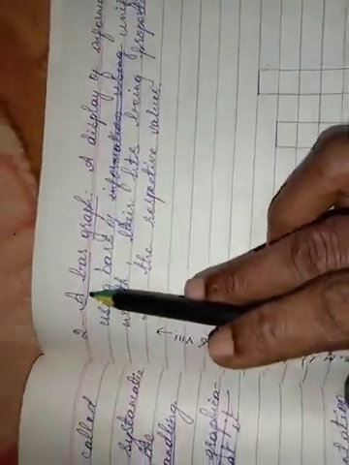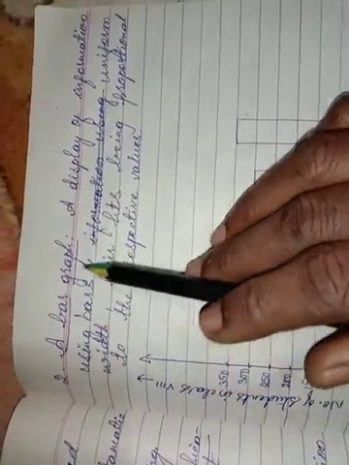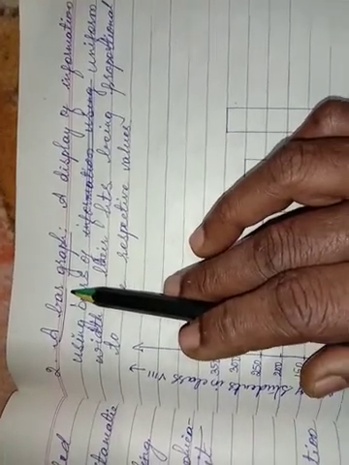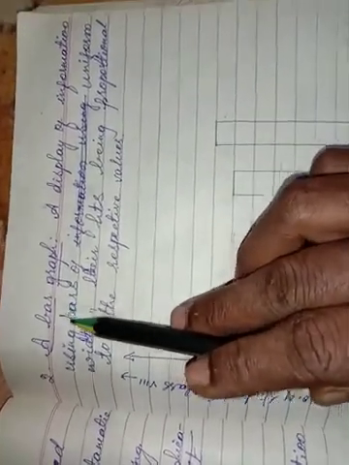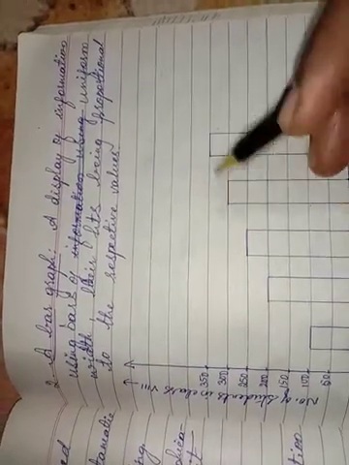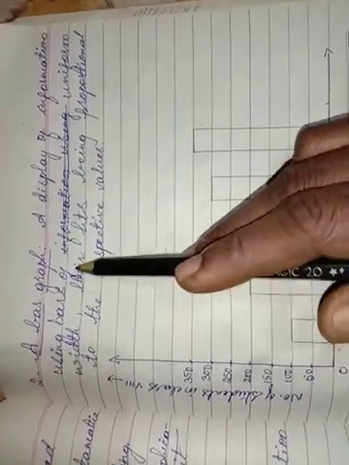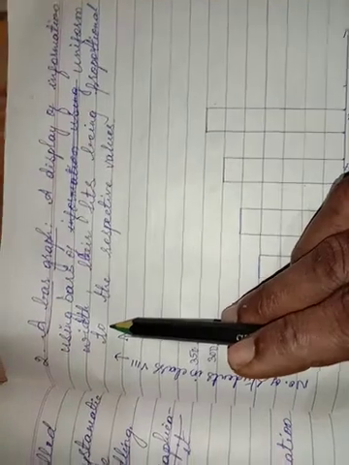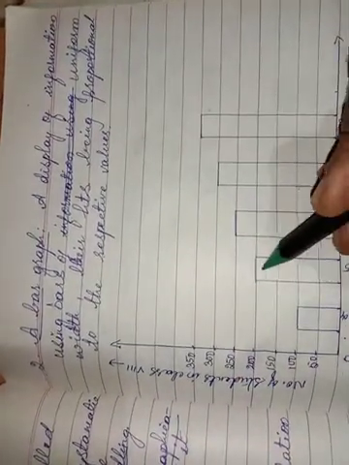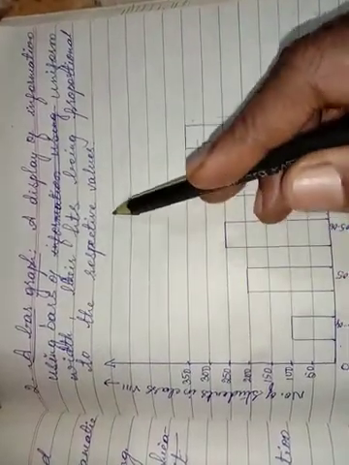Okay. Next is the second type of graph, the bar graph. See, a bar graph displays the information using bars or rectangles. We can say these are rectangles, yes or no? Or we can say bars because they are standing vertically like bars. Bars of uniform width, that is, equal width, with their heights being proportional to the respective values.